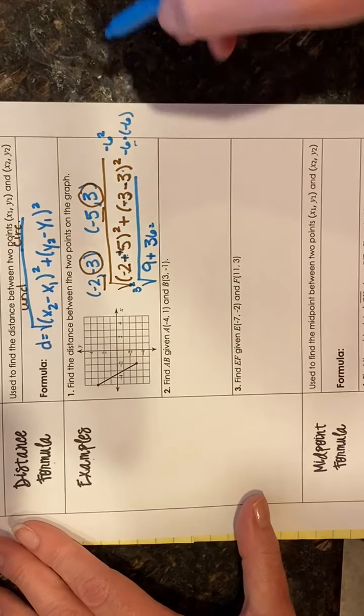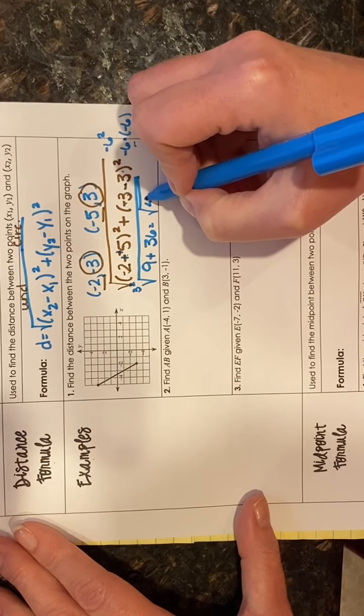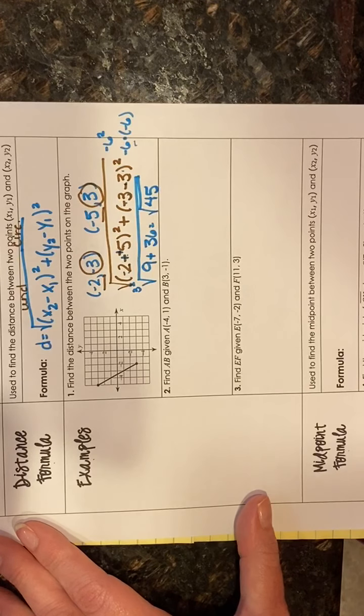Okay? Now, 9 plus 36 is the square root of 45. All right?